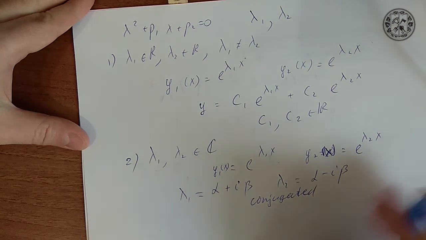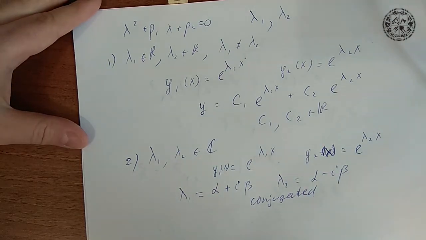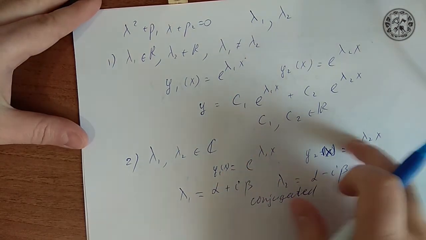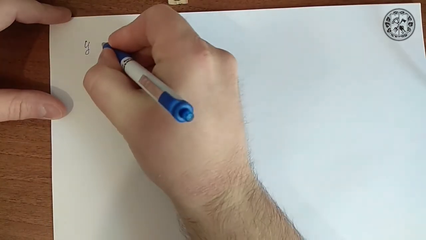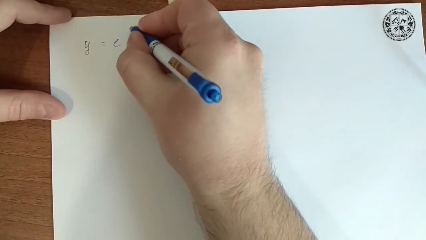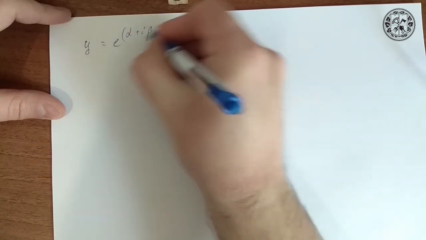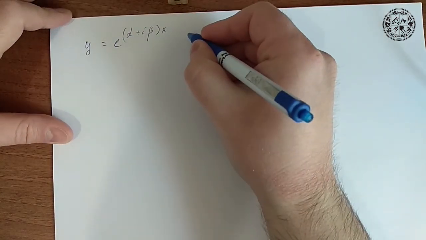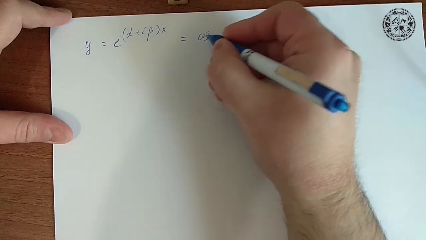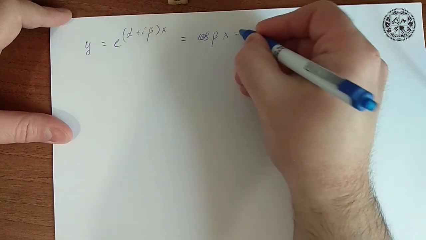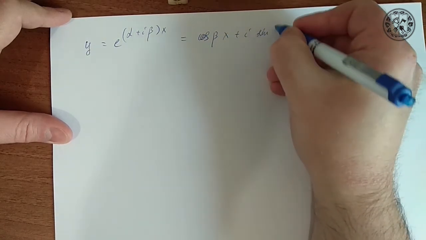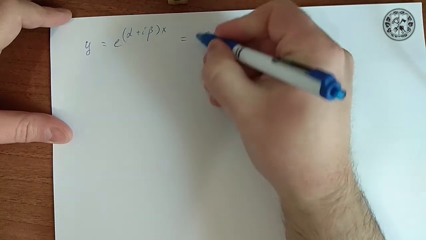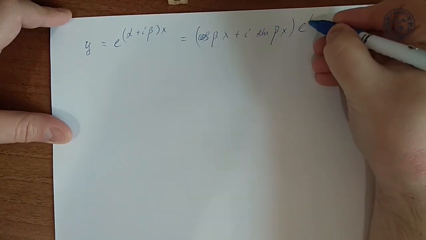So if you substitute these two numbers in our partial solutions, using Euler's formula, e^((alpha plus i beta)x) will be cosine beta x plus i sine beta x, multiplied by e^(alpha x).